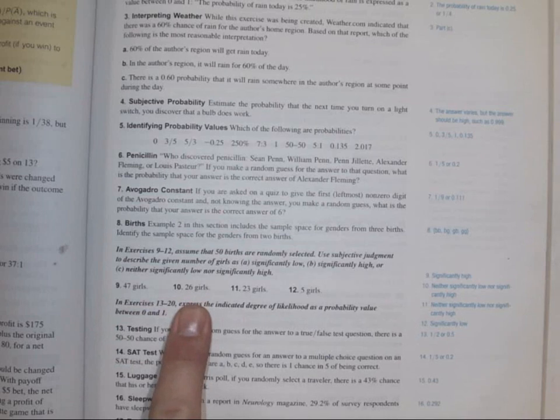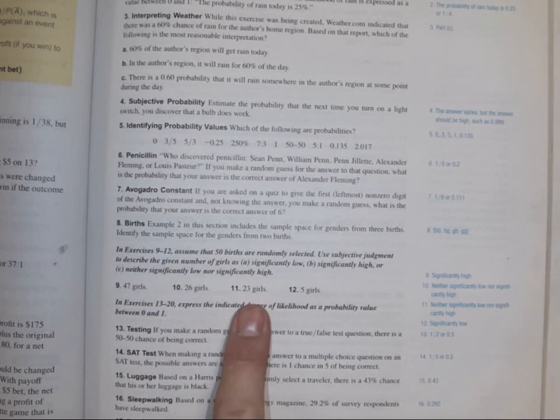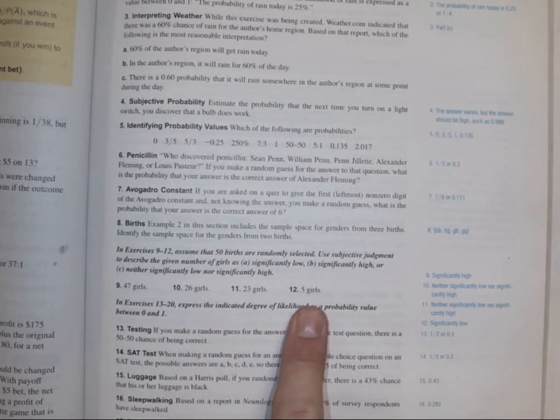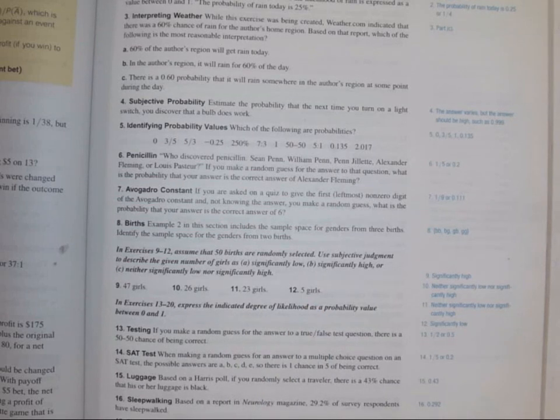How about 26? Neither, right? This is definitely the usual values. You guys agree? Okay, how about 23 girls? Yeah, usual values. You guys agree? 5 girls. Yeah, significantly low, outside the range of usual values. You guys agree? Okay. All right.